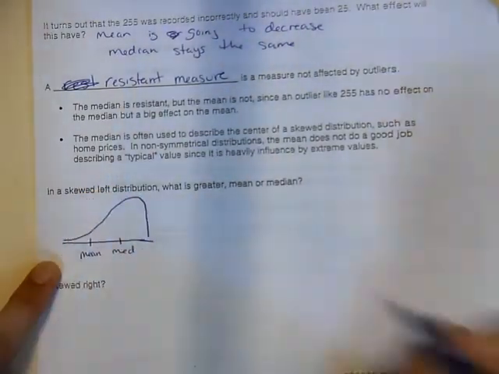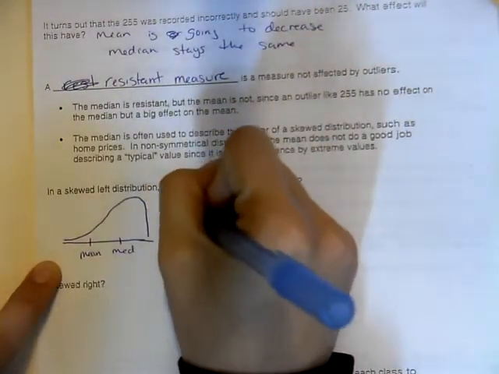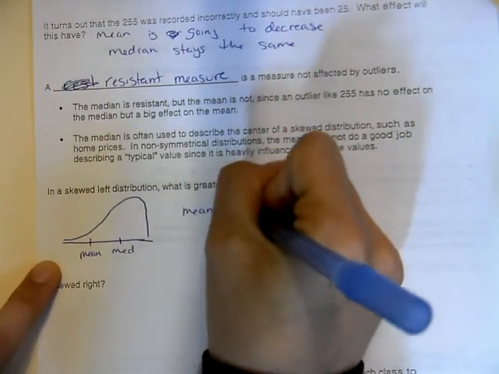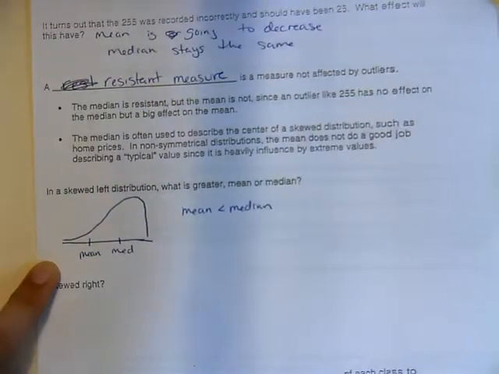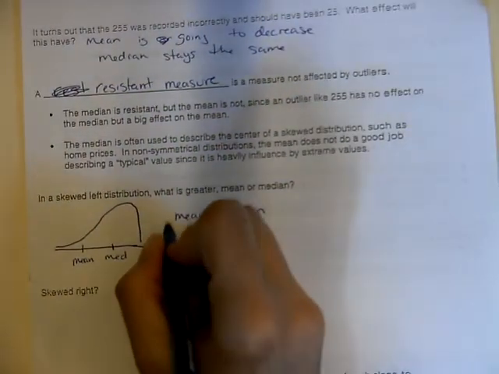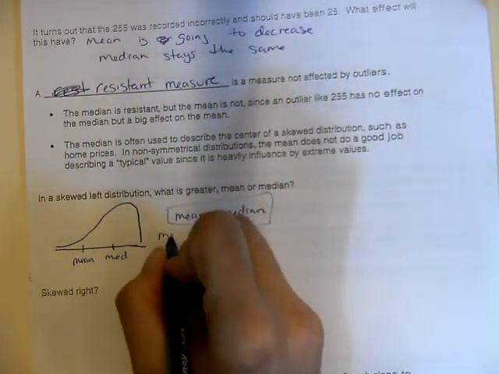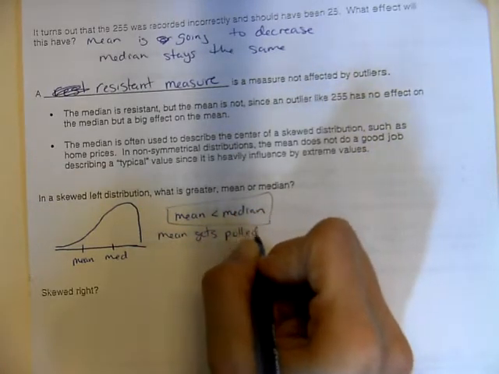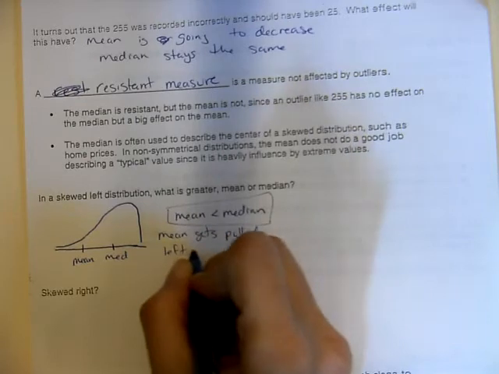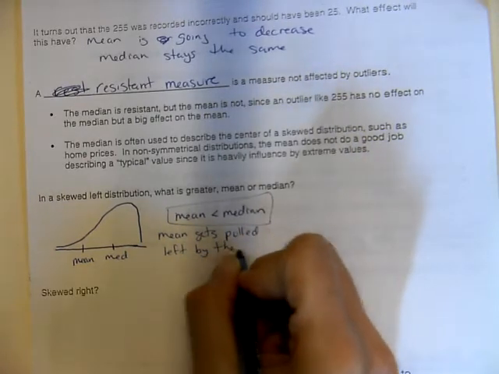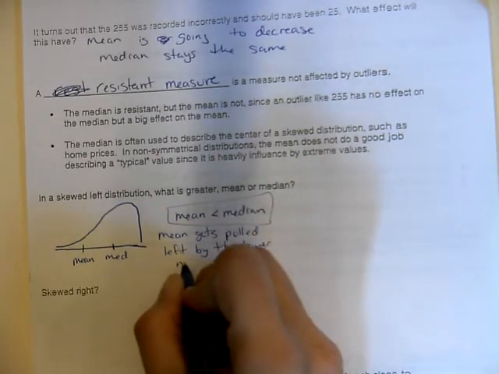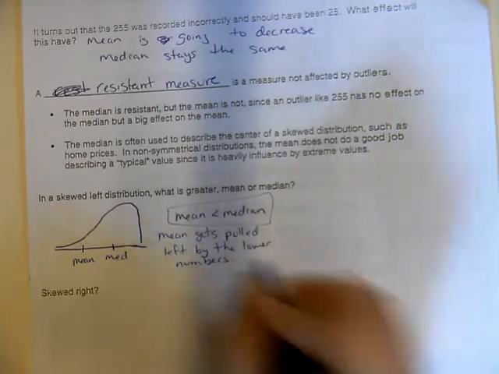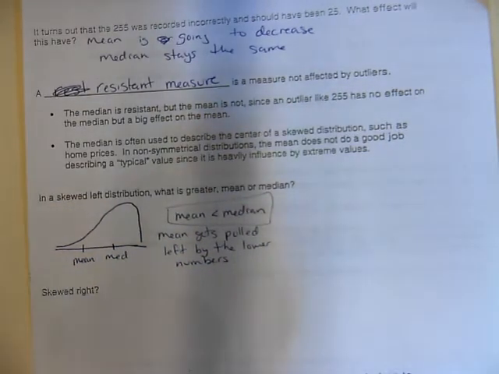So your mean is here. So here the mean will be less than your median, because the mean gets pulled left by the lower numbers. Which is why we call it skewed left, because your mean's being pushed left.